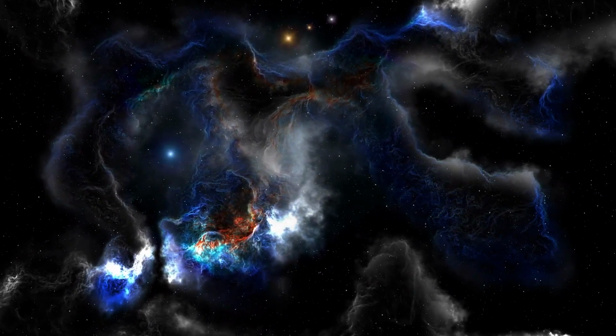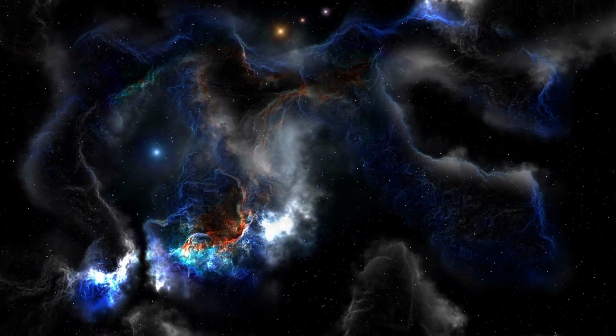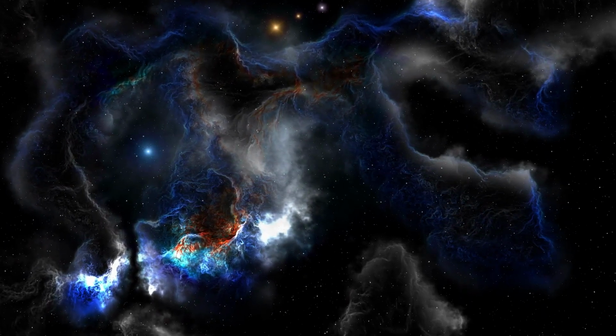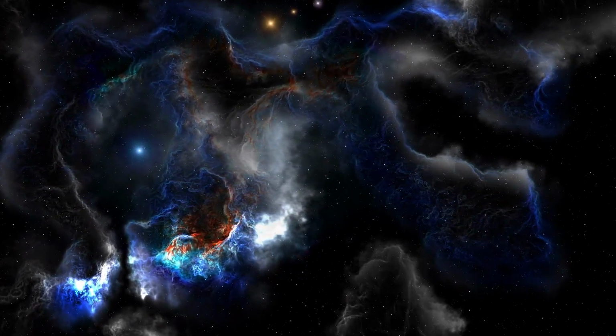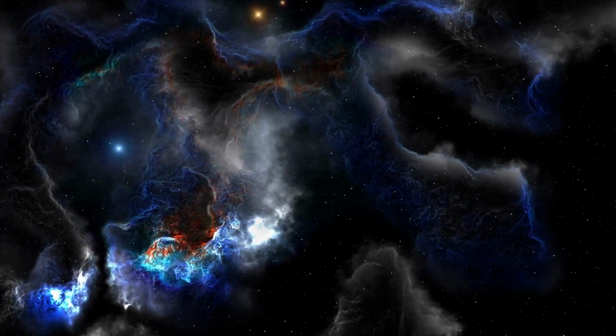Nebulae are not static objects and can evolve over time. For example, some emission nebulae may dissipate over time as their gas is ionized by nearby stars, while others may continue to evolve and give rise to new stars and planets.